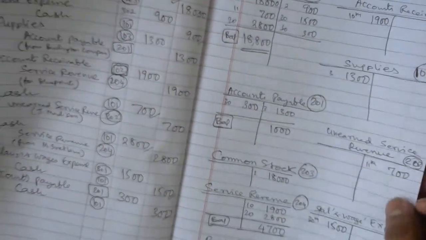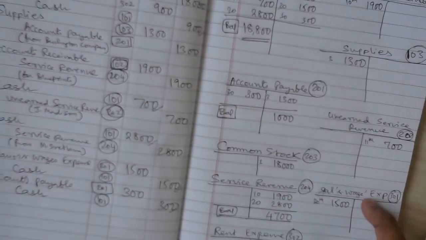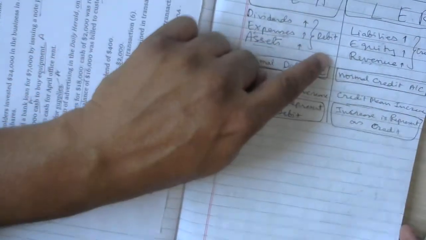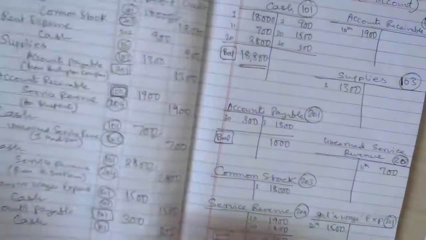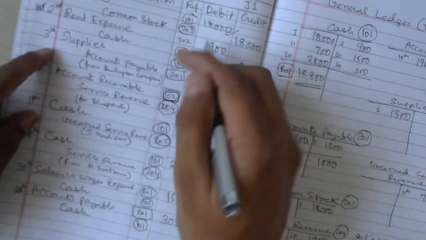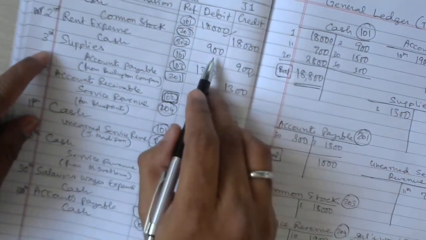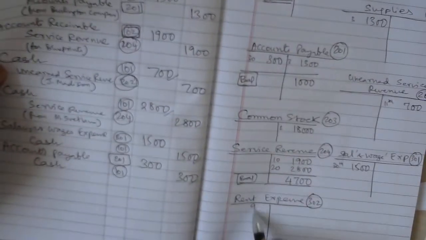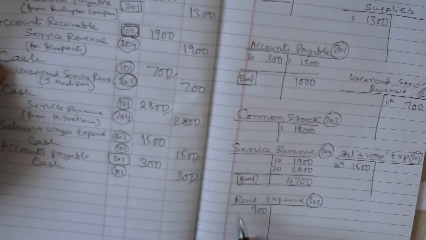If you remember, expenses increase means debit side. So it will be debit. And rent expense, 900 is the rent expense on the debit side. This was paid on 2nd April.